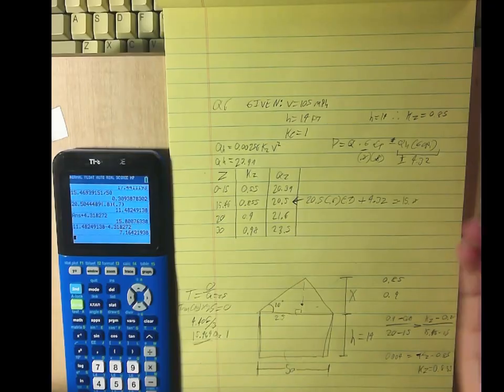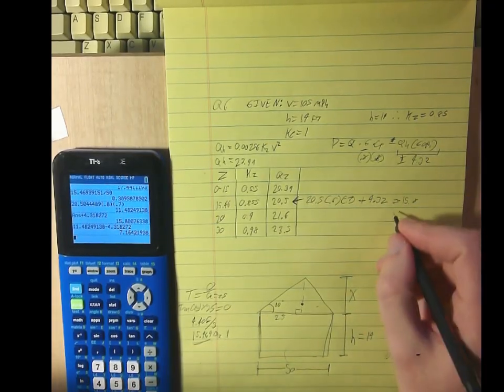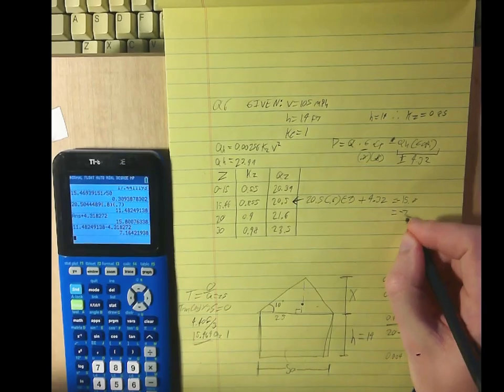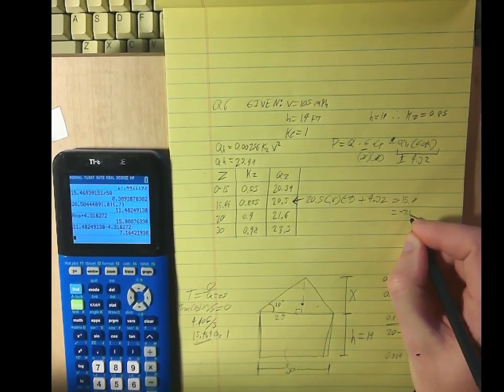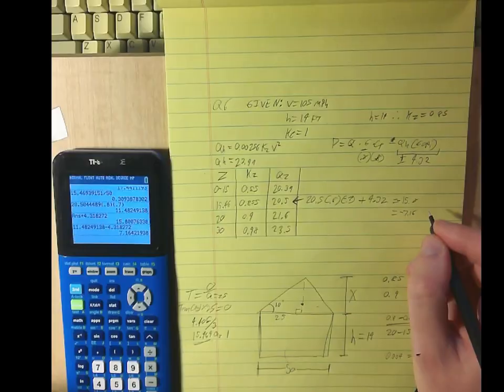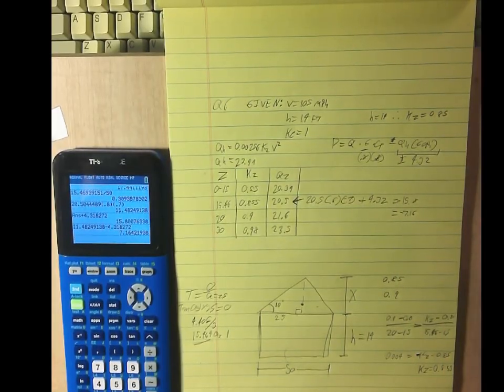It's close. It is pretty close. So for this one, I'm getting negative 7.16. They want 7.43. And then the second term in the equation, 1 through 3, internal pressure of the building.